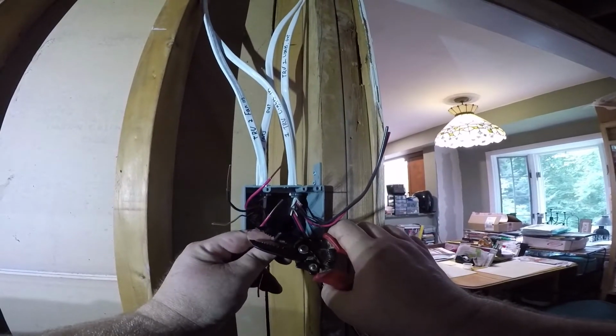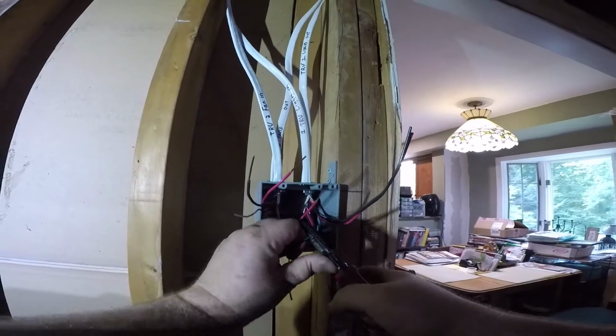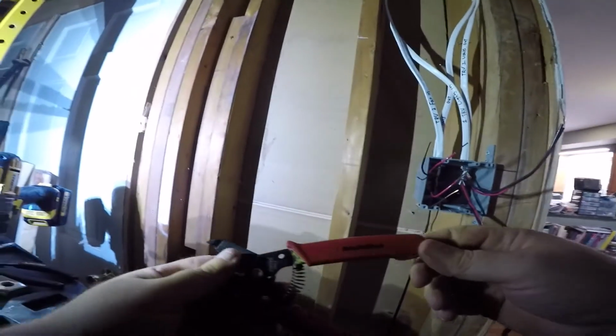Gonna need new strippers soon. These old Radio Shack ones are on their way out.